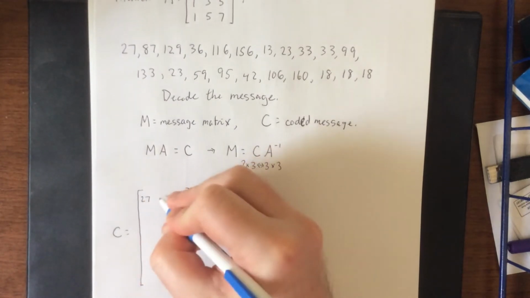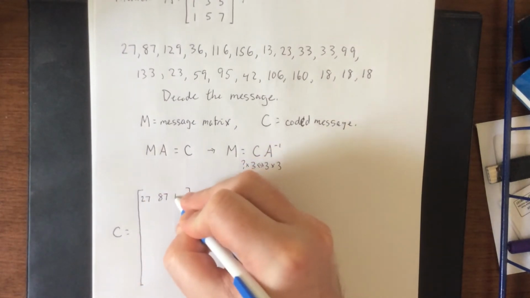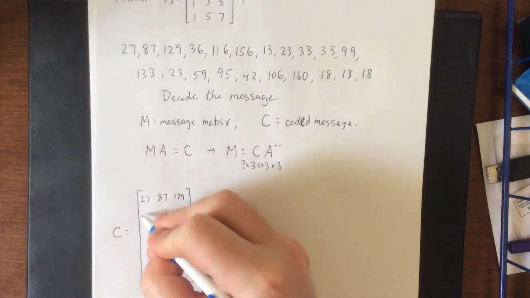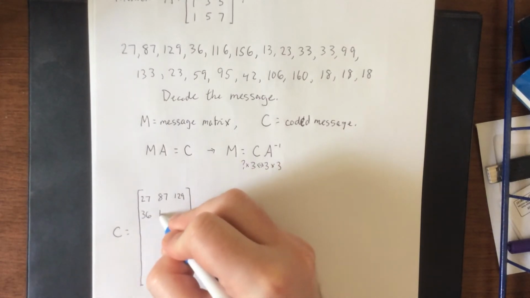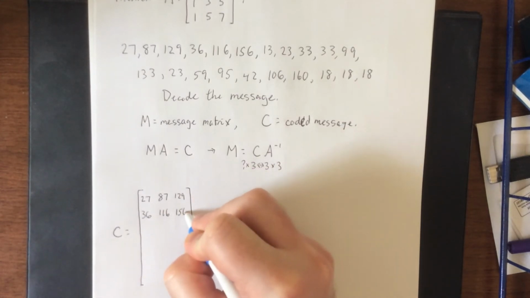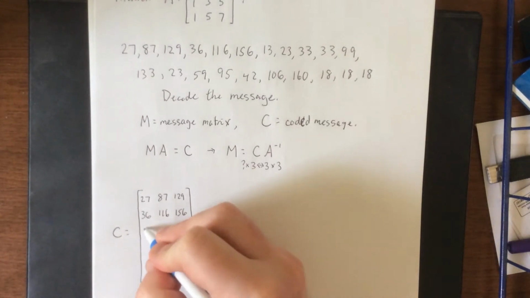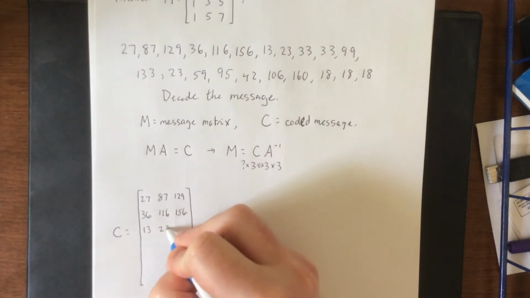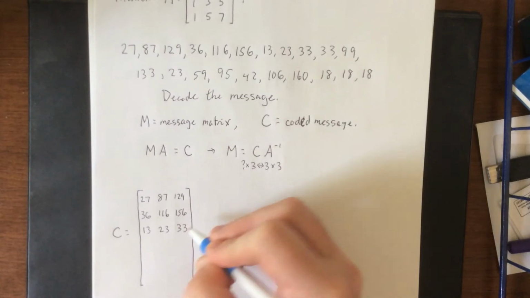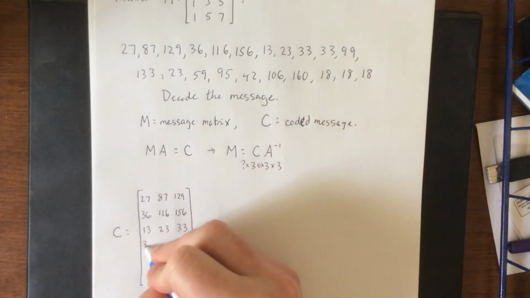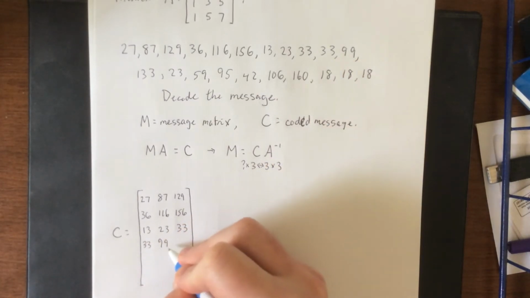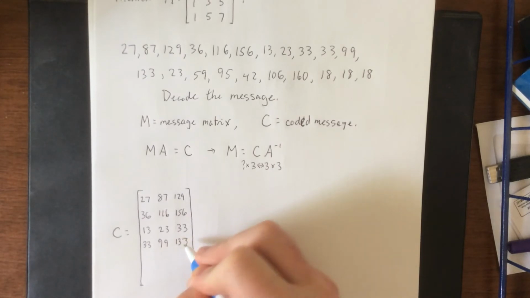This will be 27, 87, 129 for the first row. Then 36, 116, 156 for the second row. 13, 23, 33 for the third row. 33, 99, and 133 for the fourth row.